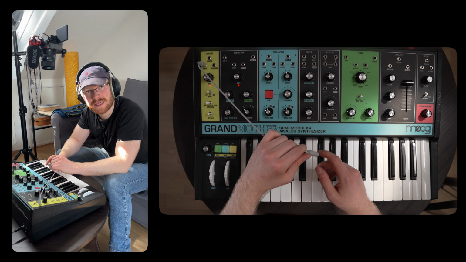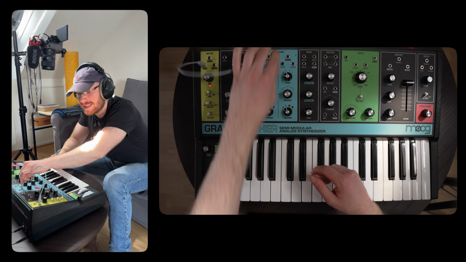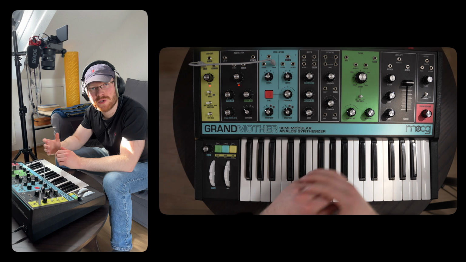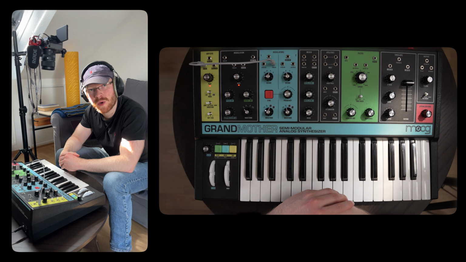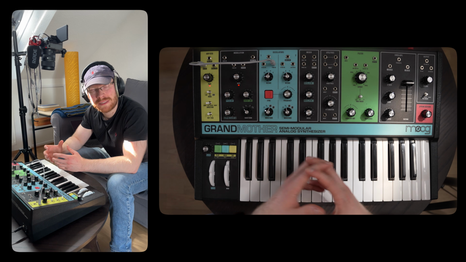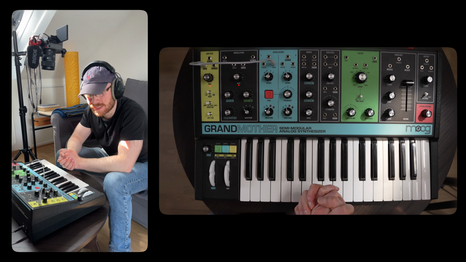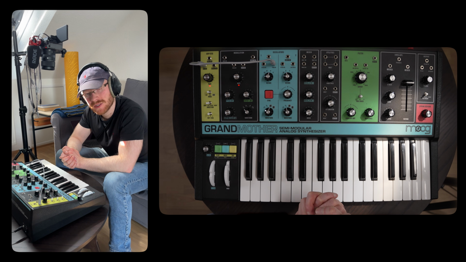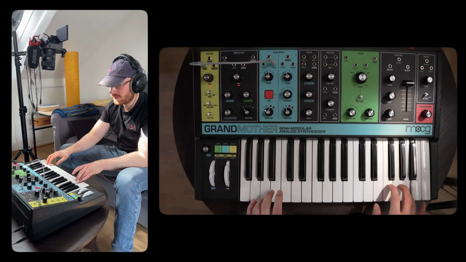But if we are sending this into the pulse width modulation in, it makes a lot more sense because the pulse width modulation will change the duty cycle of the waveforms, creating new timbres, not completely destroying the pitch of the oscillators, and now we can get different timbres depending on the keys we are pressing.